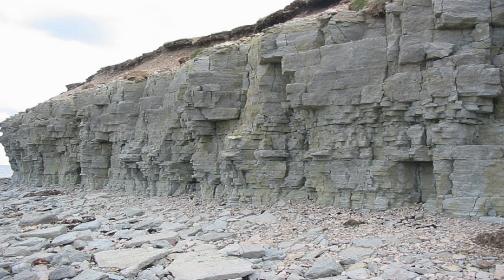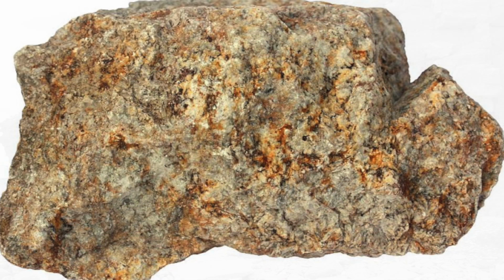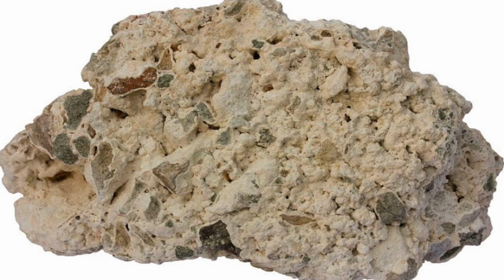Corrosion or solution. It is the solvent action or chemical alteration of the rocks by the seawater. It is important in case of limestone rocks or carbonate rocks.